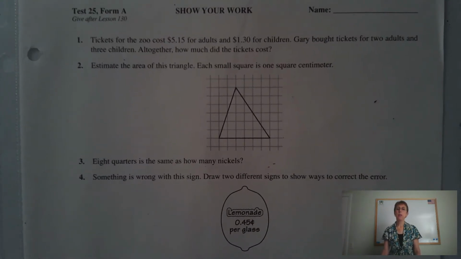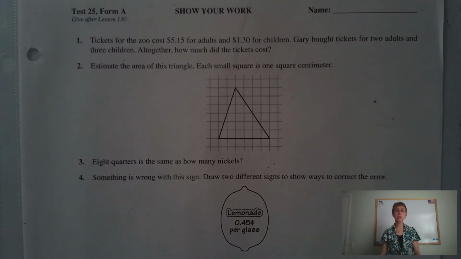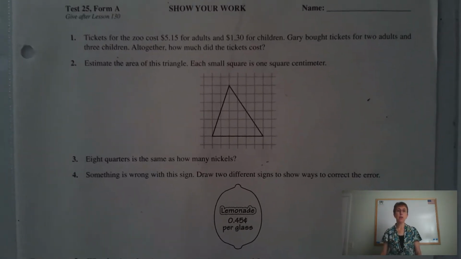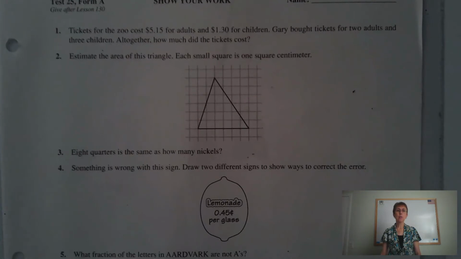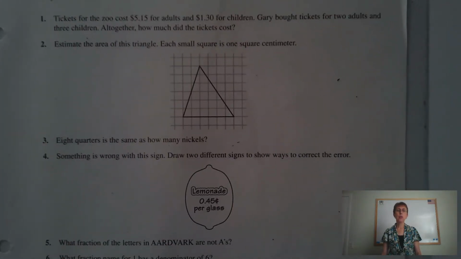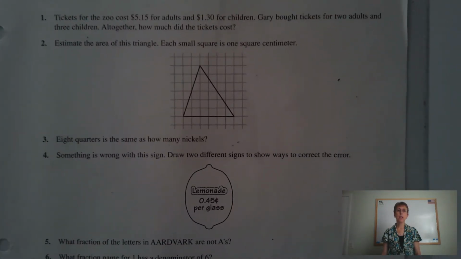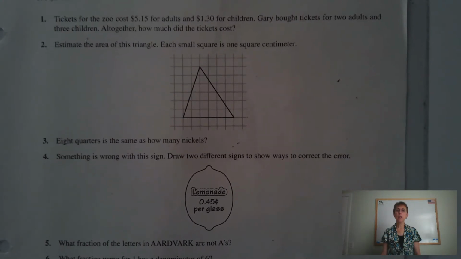Today we're going to be looking at the review for test 25, so we'll be using 25A for our review. Let's take a look. Number 1, tickets for the zoo cost $5.15 for adults and $1.30 for children. Gary bought tickets for 2 adults and 3 children. Altogether, how much did the tickets cost?